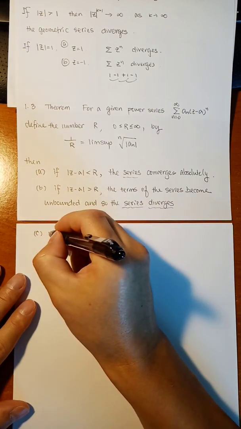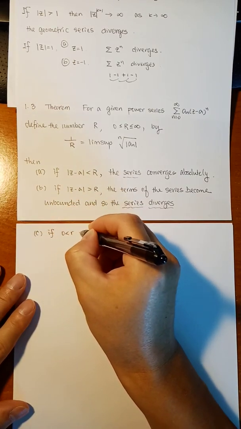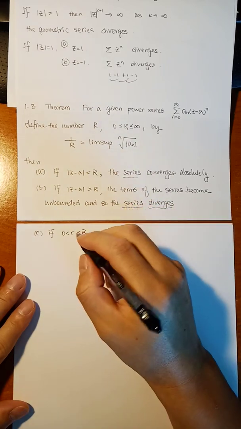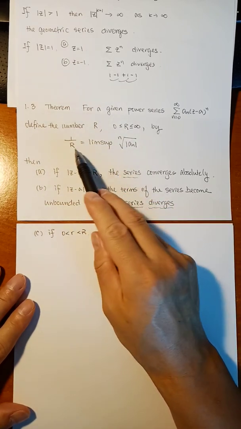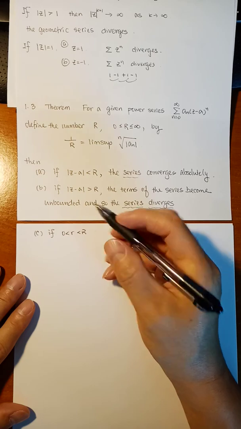Three: if we have any smaller number possible, for example, if R is 0, then this little r does not exist.